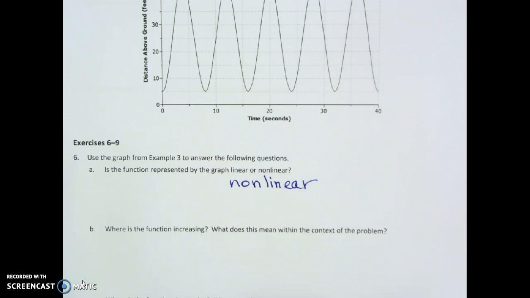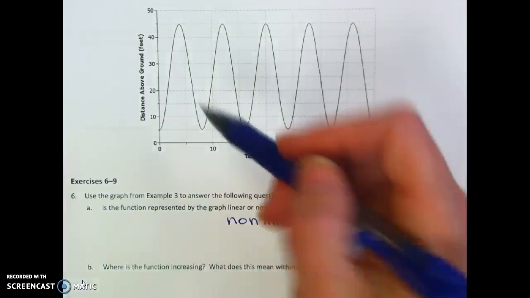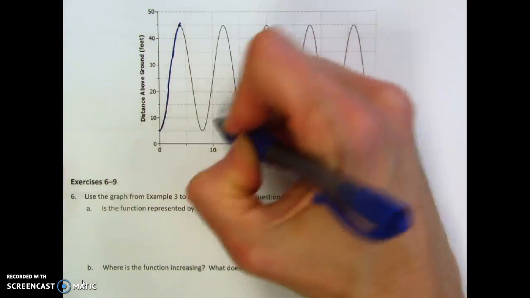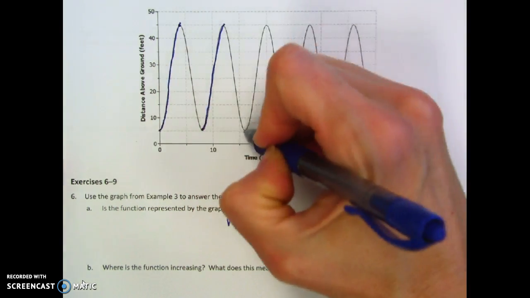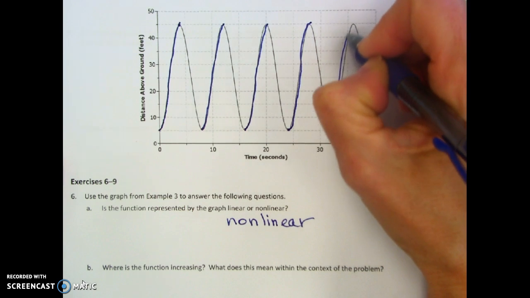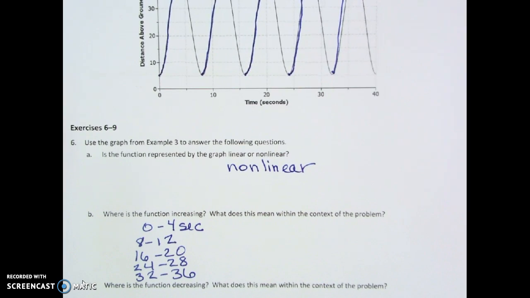Question B, where is the function increasing, and what does it mean within the problem? Well, increasing is where it's going uphill. So it goes uphill from here to here, from here to here. And that should do it for us. So that would be from 0 to 4 seconds, from 8 to 12 seconds, 16 to 20, 24 to 28, and 32 to 36. Now, what's happening within the context of the problem?